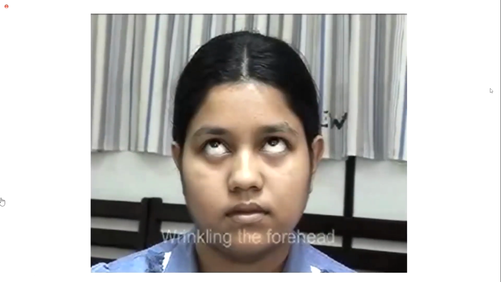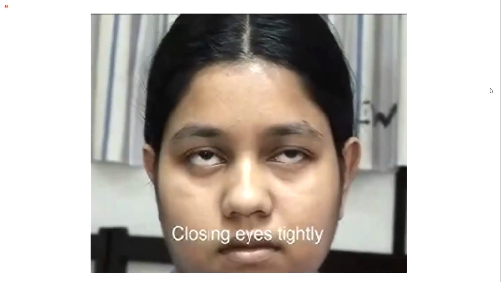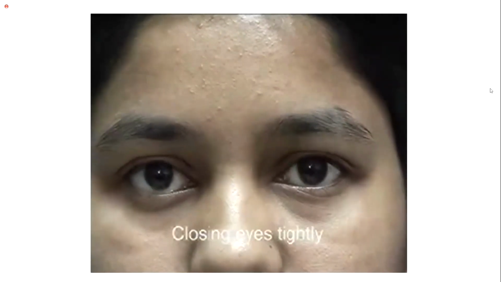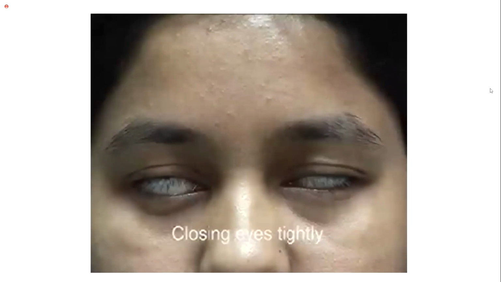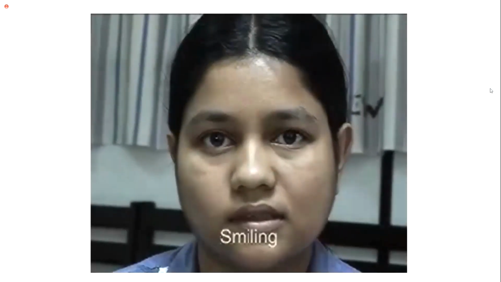Now here's the patient that you read out, and this is her case. So you can see she can't close her eyes, even though she attempts. So there's weakness of the orbicularis oculi. And then she's asked to smile. She can hardly smile because of the facial muscle paralysis. So that is what you see in bilateral facial nerve paralysis.